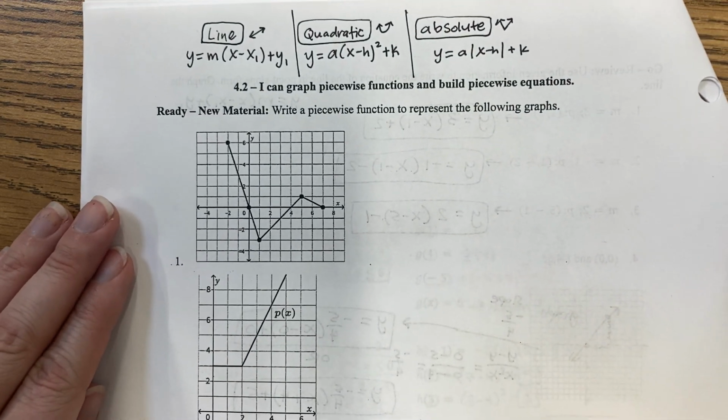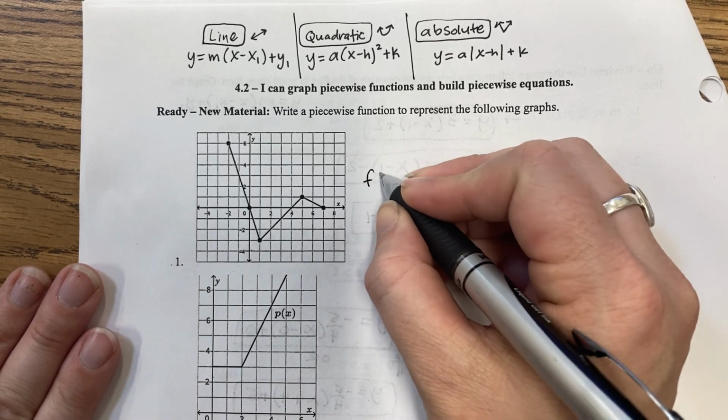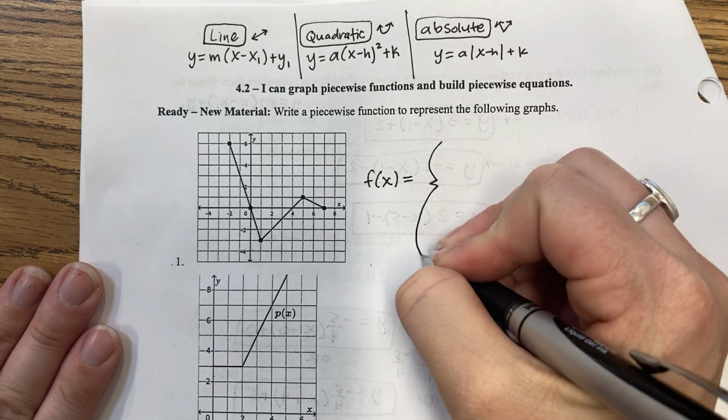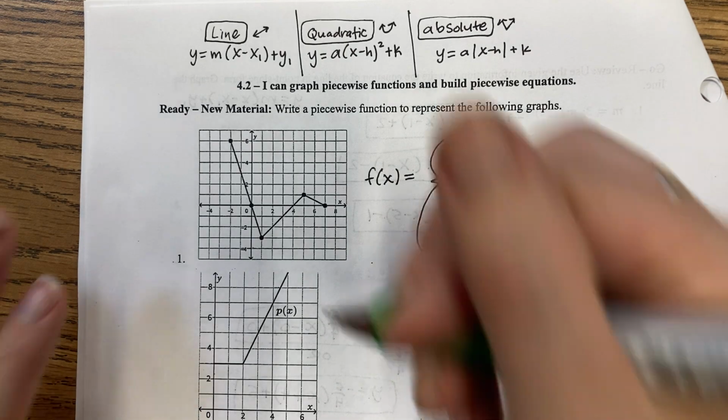So for our first piecewise, I'm going to write f of x equals, and then I'm going to place my bars. Then I'm going to look at my pieces.